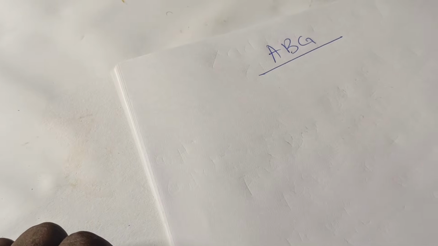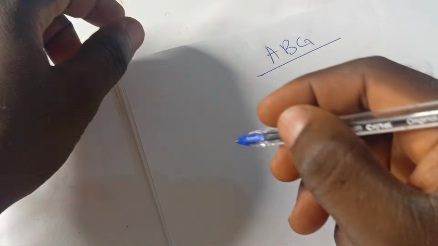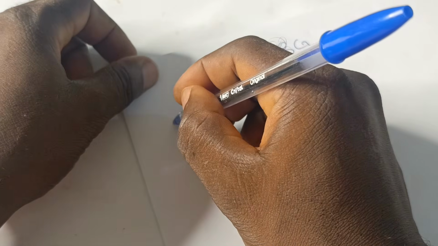Now, ABG is a test that is done to ascertain acid base balance and also gaseous exchange in the body. So I'm going to talk about very important values here, which are the components of the ABG. And for interpretation of acid base, we are interested in a major first three of it.